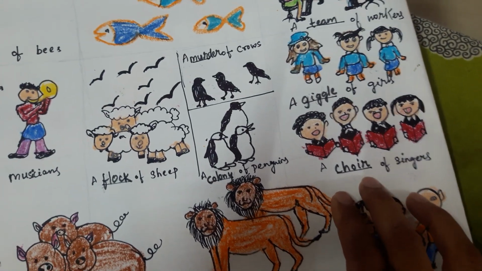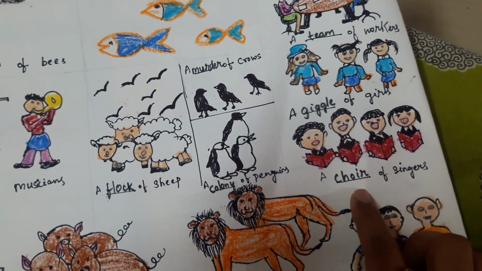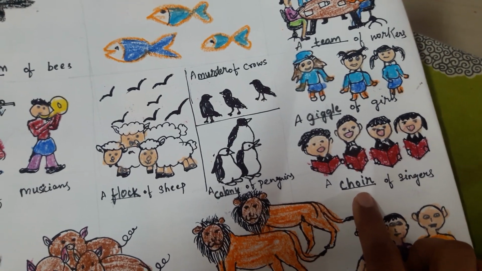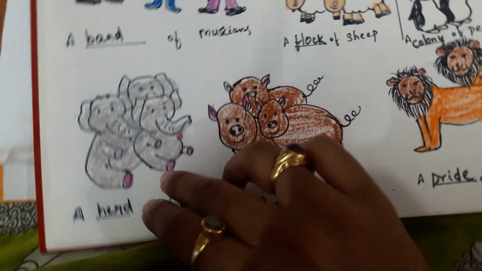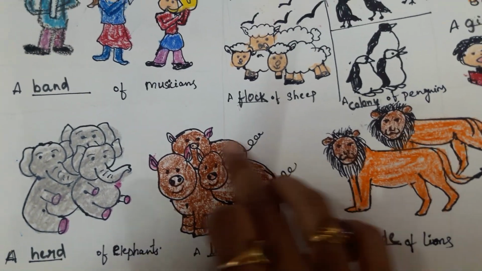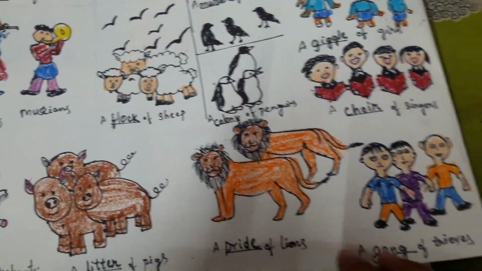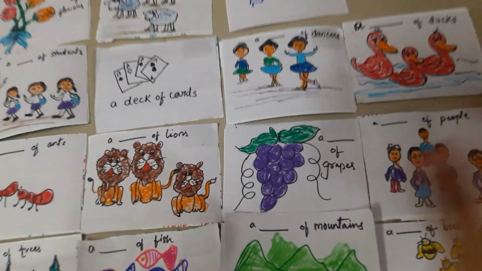We say a choir. Don't pronounce it as choir. Okay. Some students they pronounce in this way. So you should say it choir of singers. H is silent. Then a herd of elephants. A litter of pigs. And then a pride of lions. A gang of thieves. Okay.